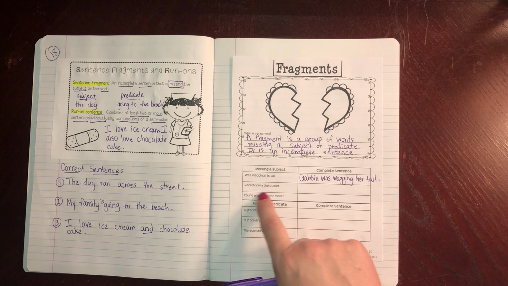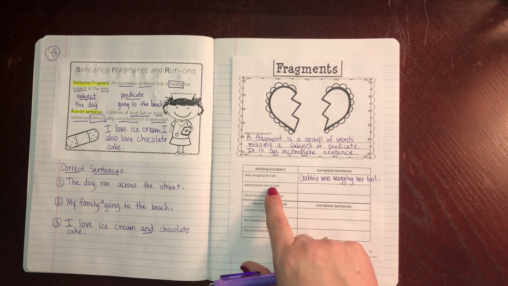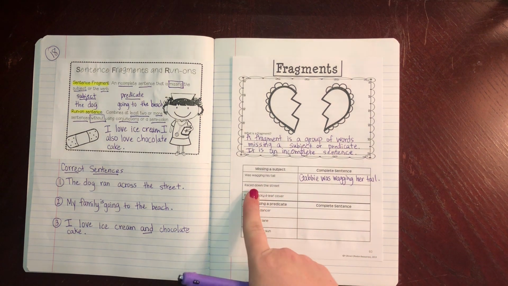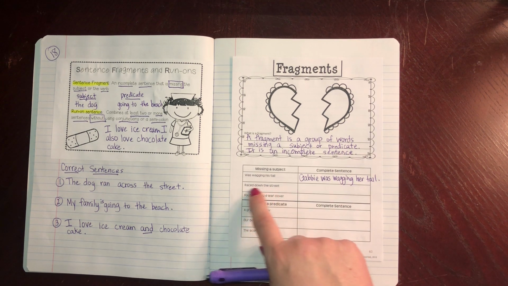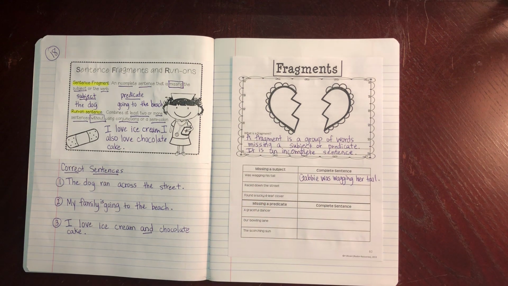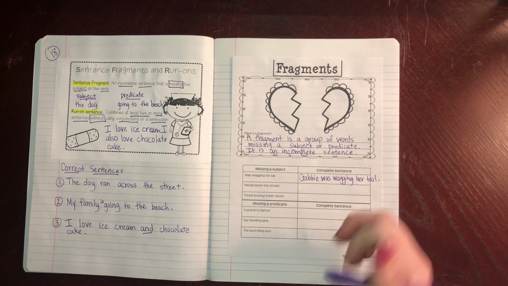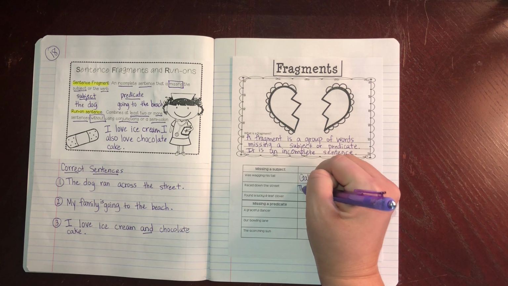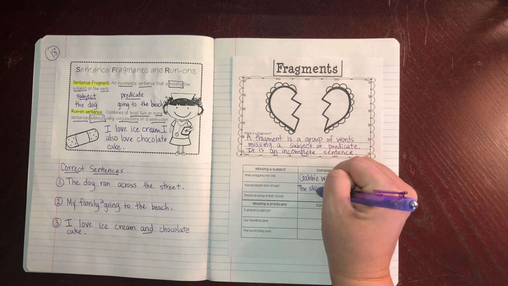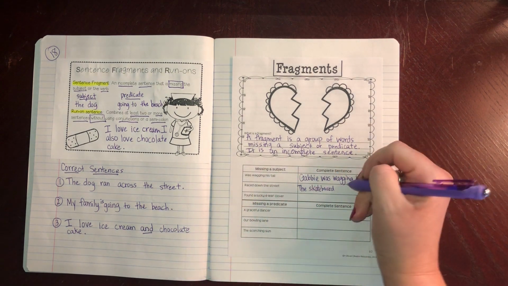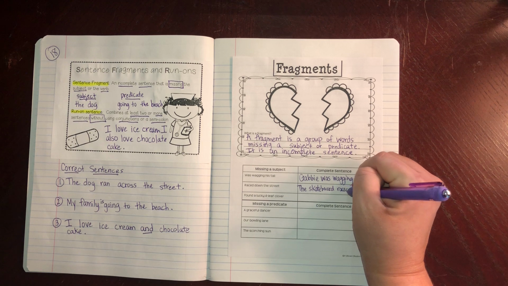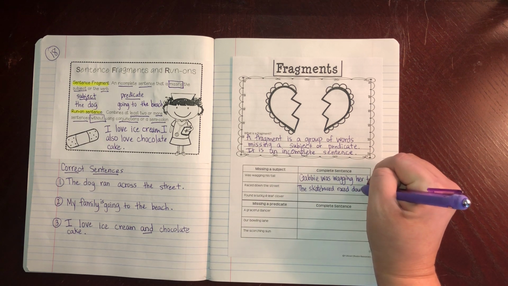The second one, the predicate that was given is racing down the street. So, well, we could figure out, maybe we could use an item. Maybe it's going to be the bike or skateboard or car or something to that effect. So this time I'm going to put the skateboard raced down the street. So I'm going to add the subject, the skateboard, and use the predicate given, raced, which is the verb, down the street.